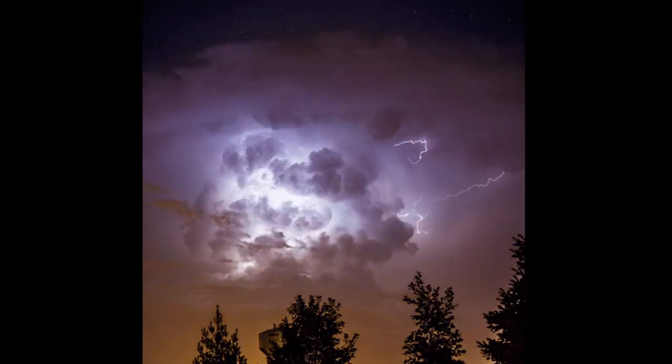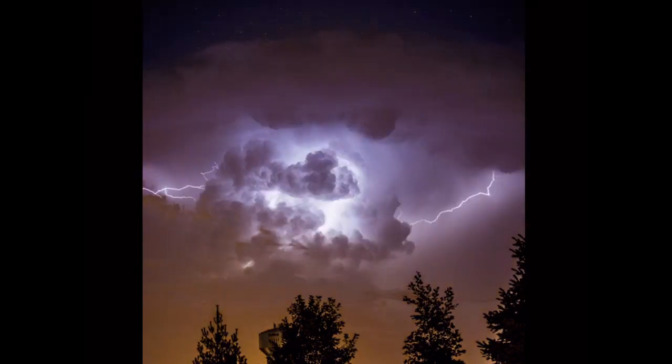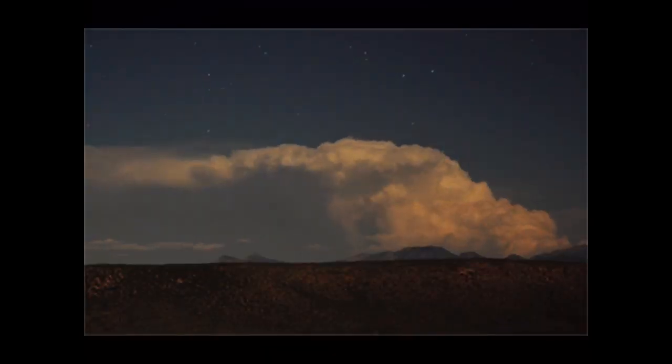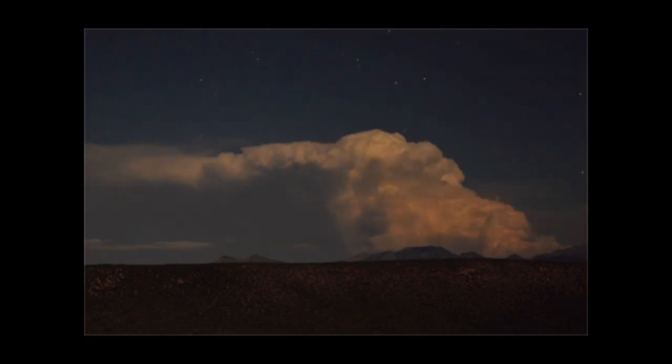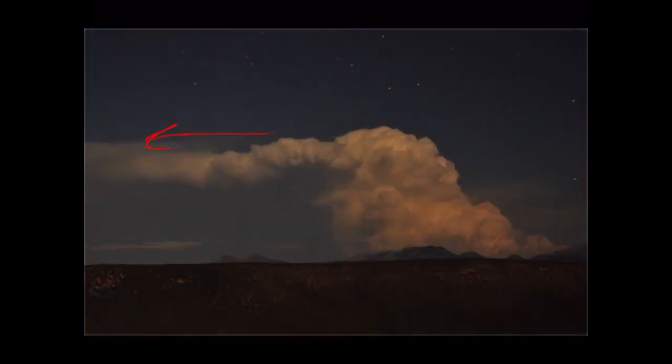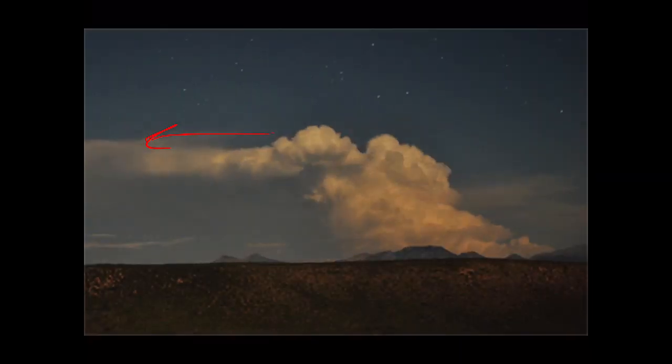Just a good picture of lightning. Again, these are time lapse, all of these, to show the motion, and this one just shows the anvil cloud going off to the left as the cloud billows up towards the top of the troposphere.